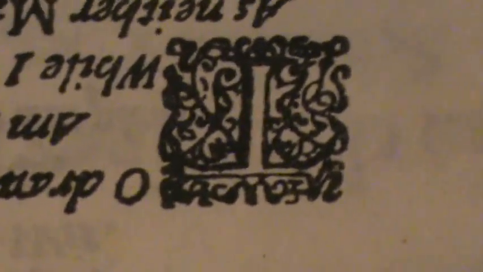Replace the O with the M, and you got Bacon. Capital letter cipher: B-A-C-M-N with the O off to the side. Replace the O with the M, and you have the name Bacon, right there on the bottom.